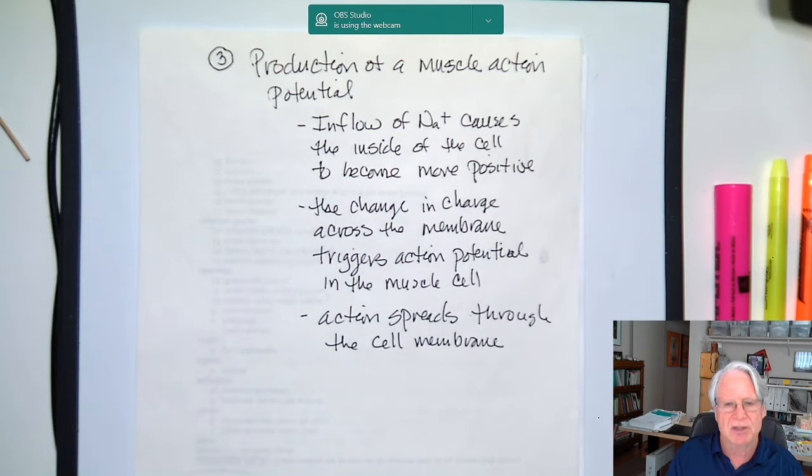The same thing happens here at the point of contact, the neuromuscular junction. As we change the charge from a negative inside the cell to a positive, that change in charge triggers this action potential, which begins there at the neuromuscular junction and then spreads out like those ripples in a pond along the surface of the cell membrane.